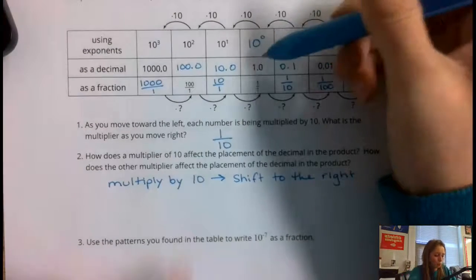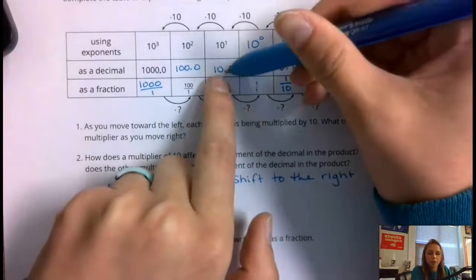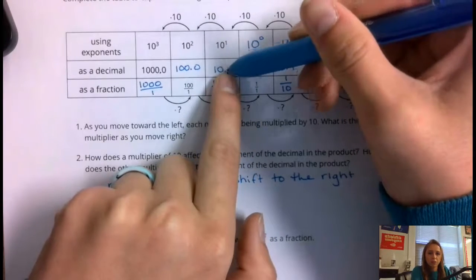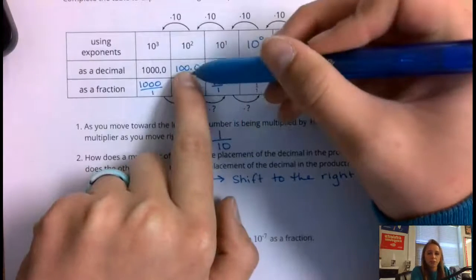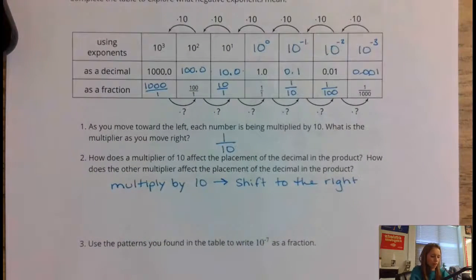So we multiply 1 by 10, we move that decimal over, so now we have 10. Multiply this by 10, we move that over, now we have 100. Move it over, now we're at 1,000. So that's what I mean by shift to the right.